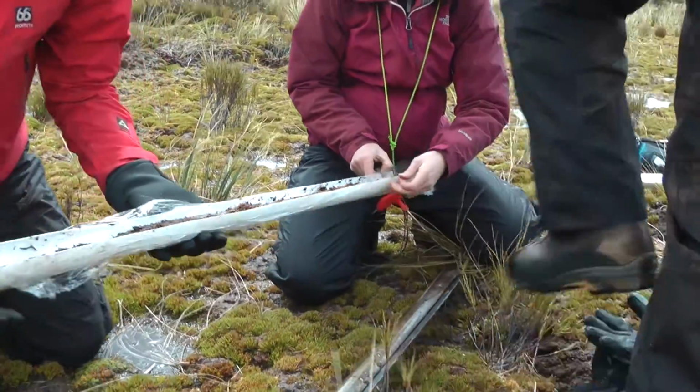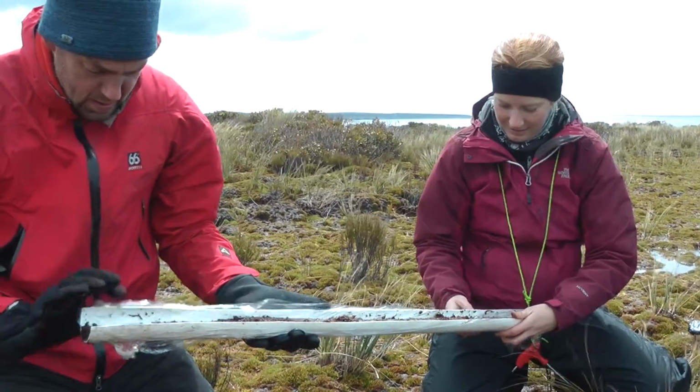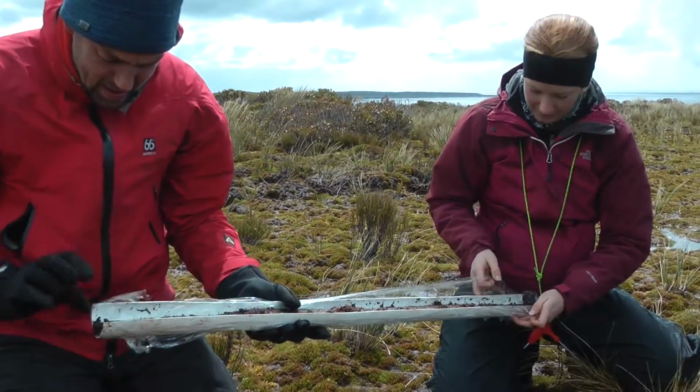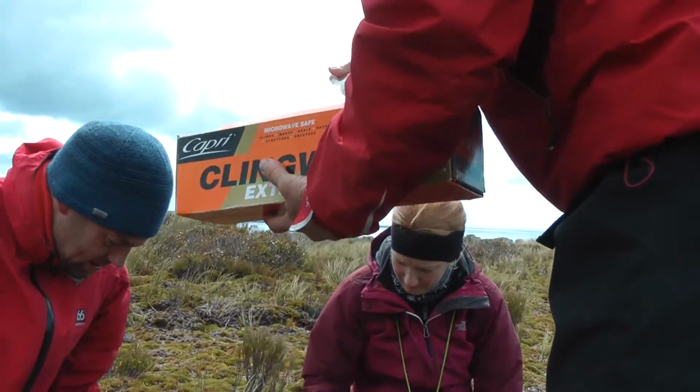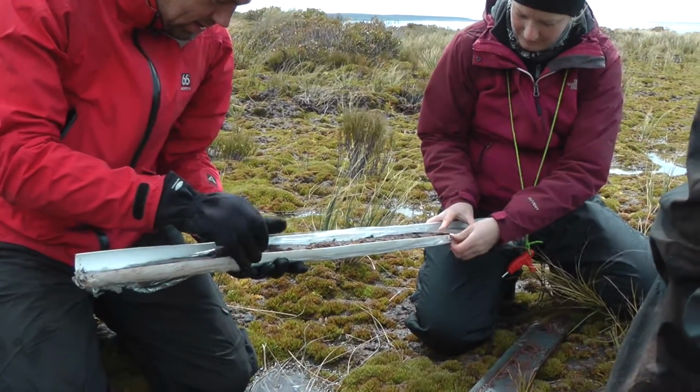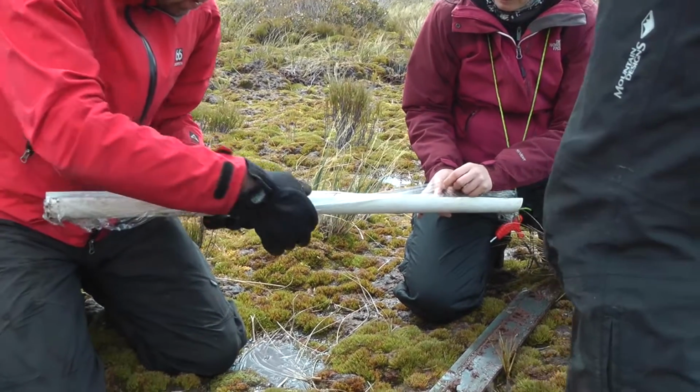which we can then use to reconstruct things like past climate, water table of the peat bog, and in this pristine environment where there's zero anthropogenic impact in the past, it gives you a pristine kind of paleo-environmental, paleoclimatic signal.